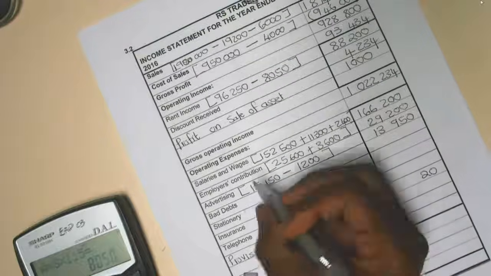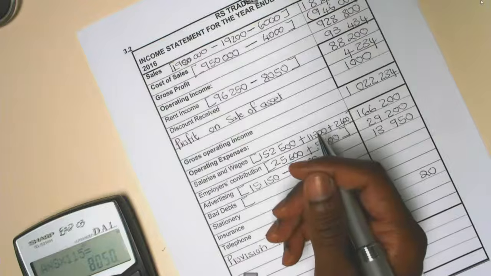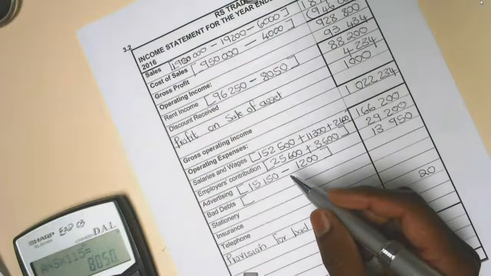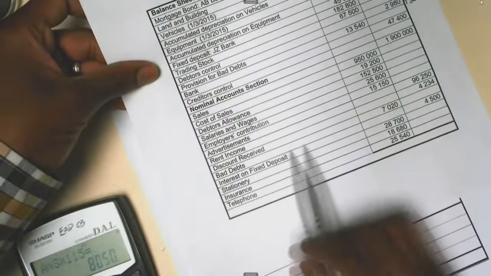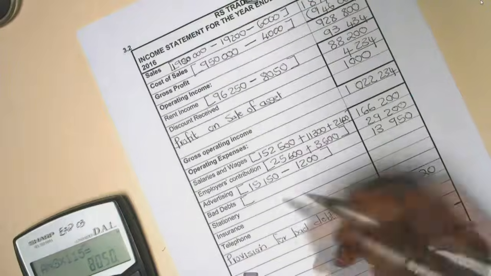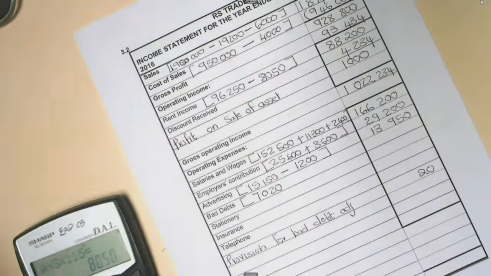Now we go for bad debt again. Start with your figure coming from the pre-adjustment trial balance. When we look at our information, for bad debts there we have 7,020. So we put it in, 7,020. We need now to look at an adjustment that talks about bad debts.